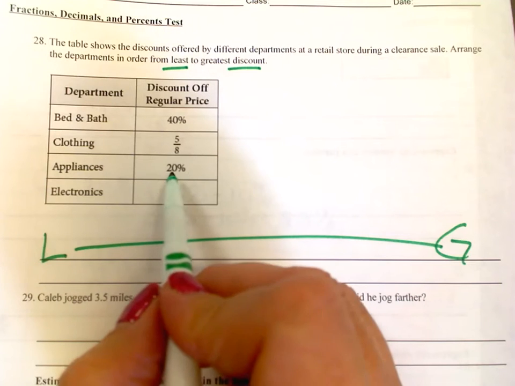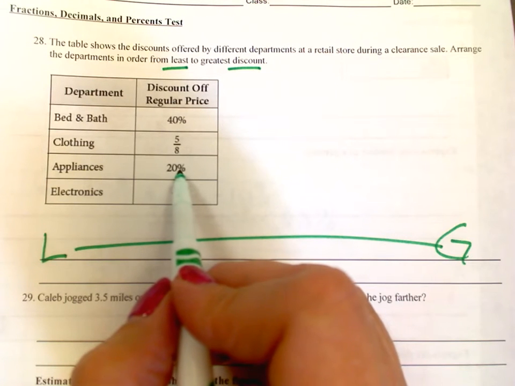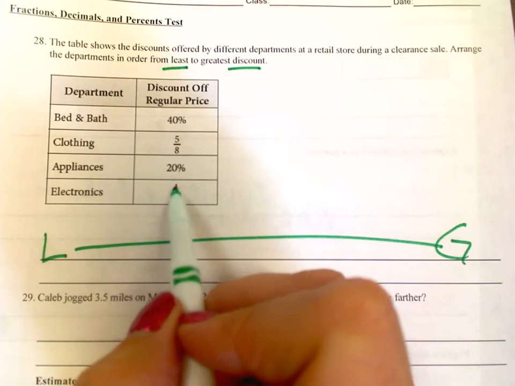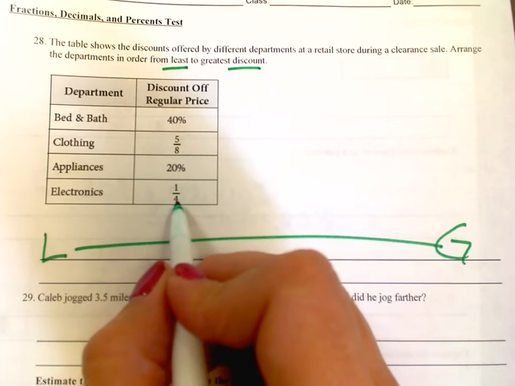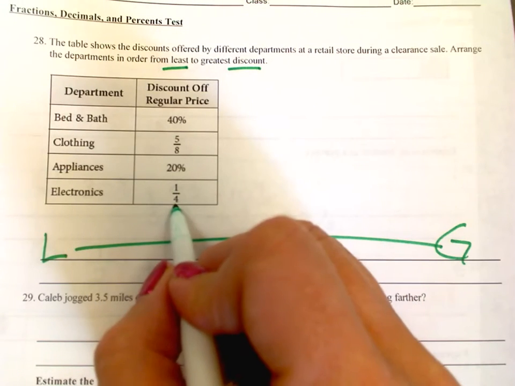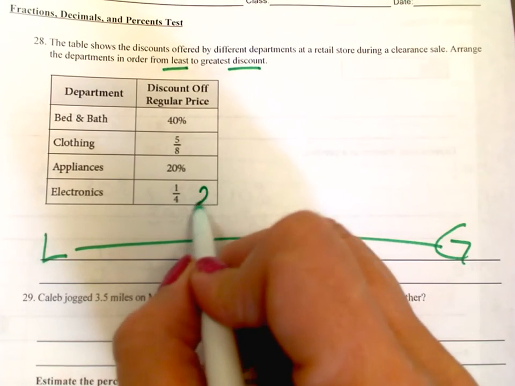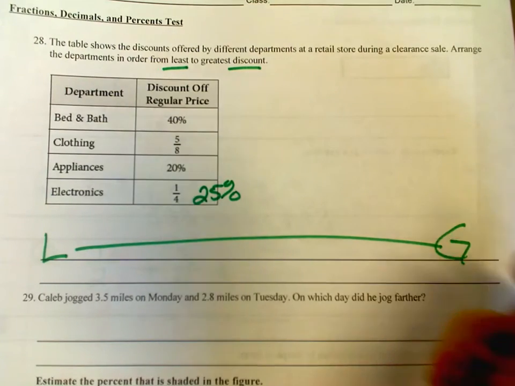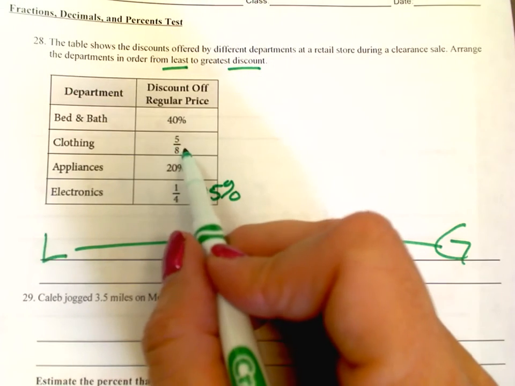So we know 20% and 40%. Let's change the other two into percents. 1/4, you should remember what that is. Think of money. Anytime it's with the 4 on the bottom, think of money. That would be 25%. And then 5/8.